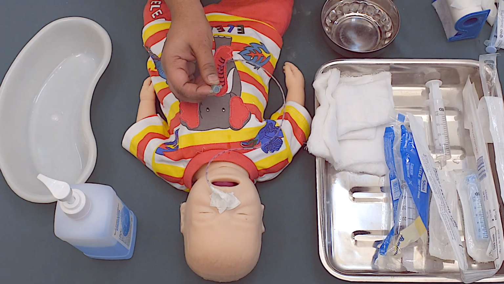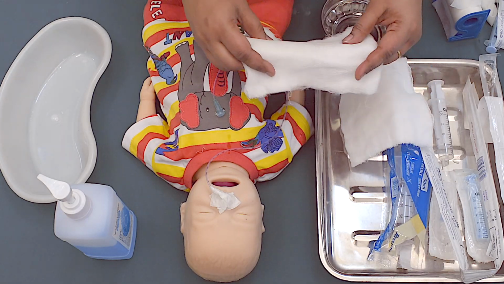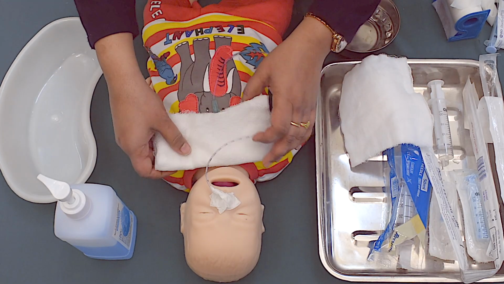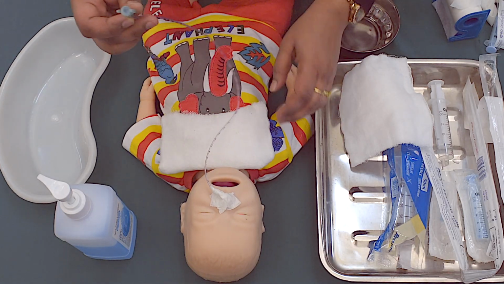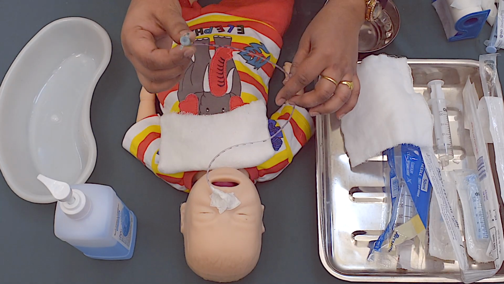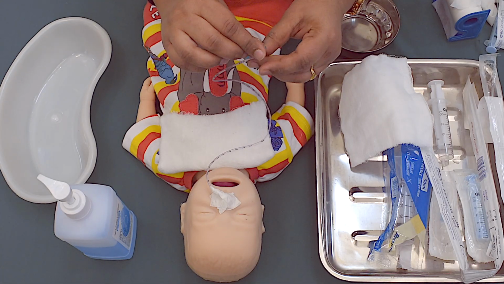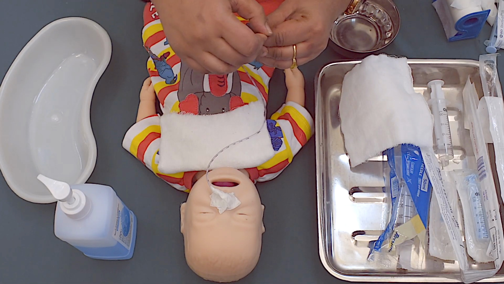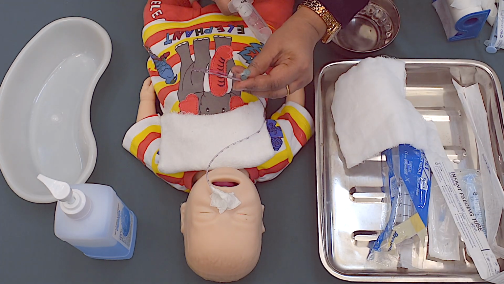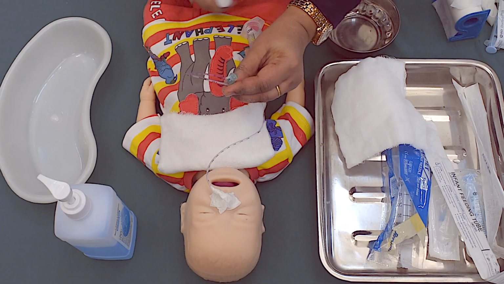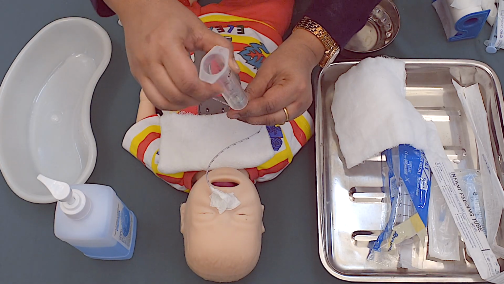After checking the placement of the tube, place a face towel across the chest of the baby to avoid any spillage on the clothes of the child. Clamp the tube first and open it. Attach the barrel of the syringe to the tube.